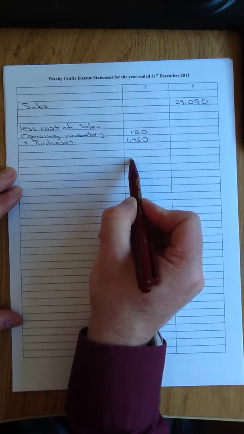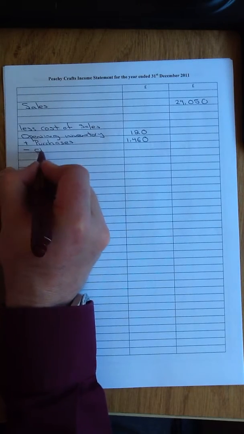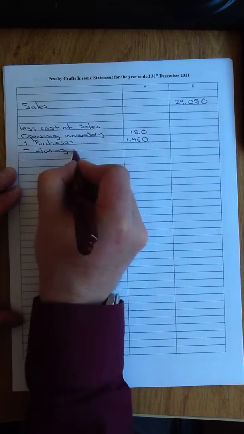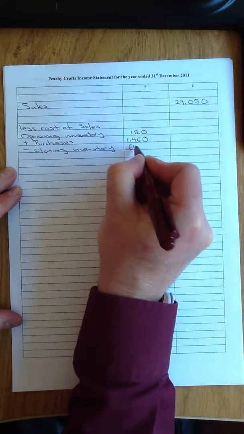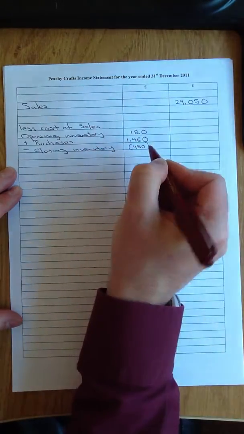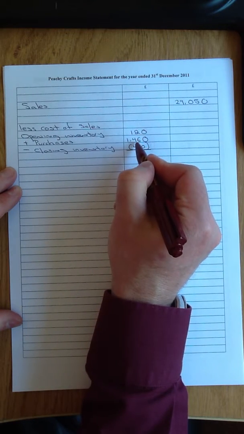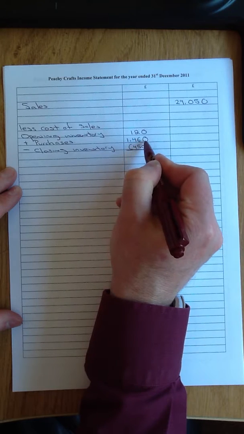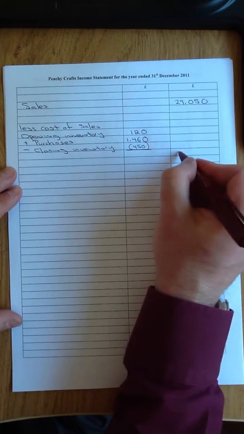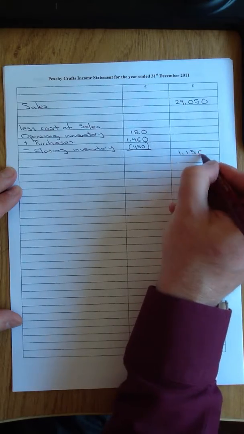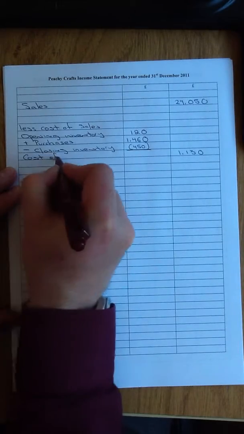But there were none, so then it's simply minus closing inventory. And the closing inventory, I'm putting a bracket around it because I'm taking away, is £450. So £120 plus £1,460 minus £450 gives us £1,130, and that is our cost of sales.